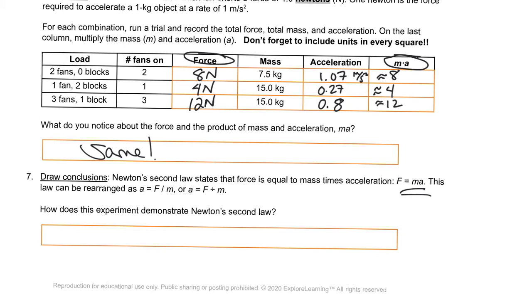Okay, by the way, it is May the 4th. So May the 4th be with you. No, I said it. You're going to be all right. Sometimes you will see "may the mass times acceleration be with you."